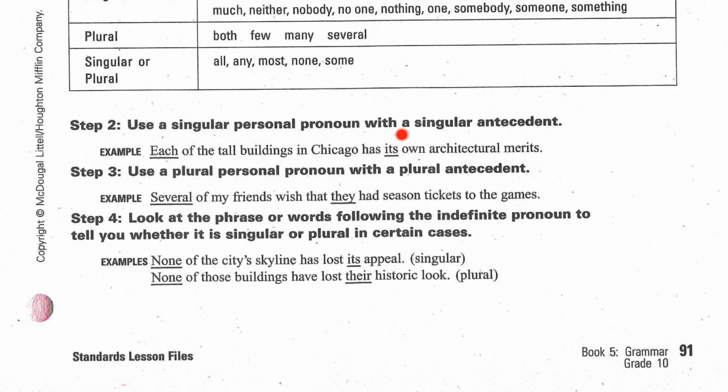So each of the buildings has its own architectural merits. We're not going to say their because we have a singular indefinite pronoun. Yes, it looks plural here, but you have to match it to the antecedent. Each.